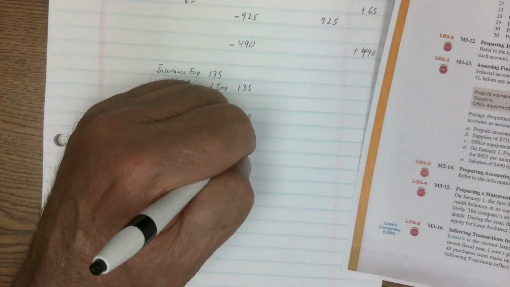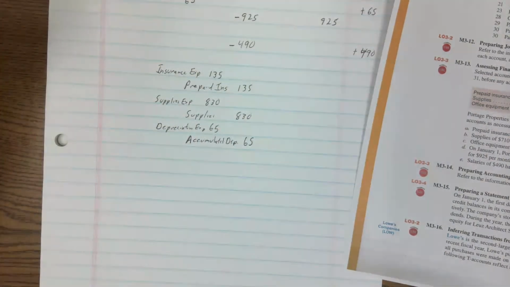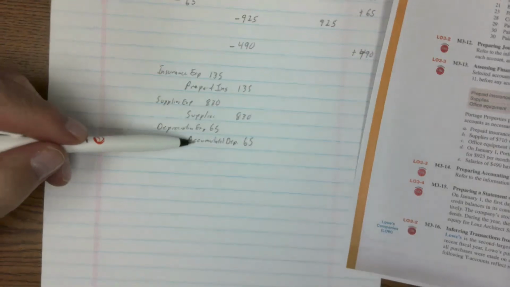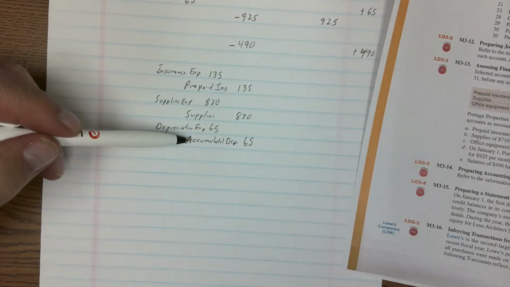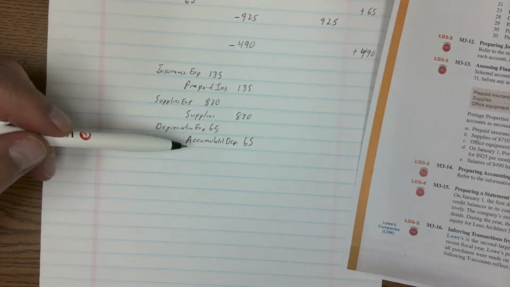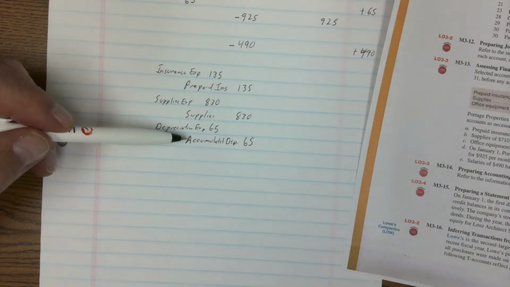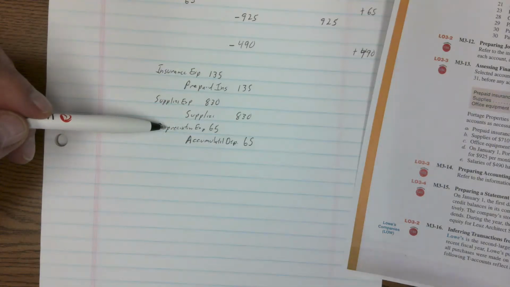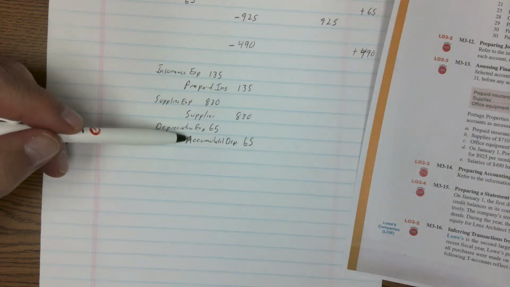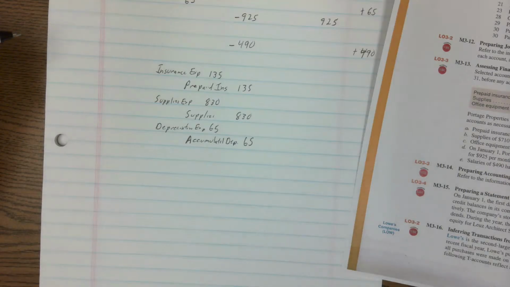And so this accumulated depreciation is called a permanent account. We get rid of it when we get rid of the equipment. We sell off the equipment or dispose of it some way. Depreciation expense, on the other hand, is a temporary account. We close that out every accounting period. But this accumulated depreciation stays long. And it has a special name.